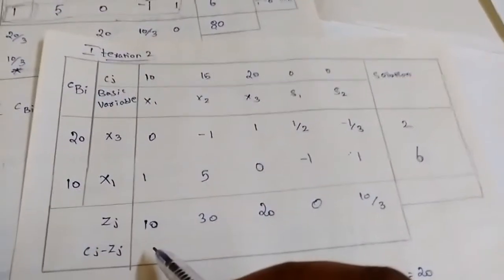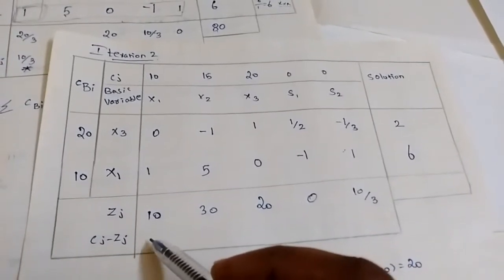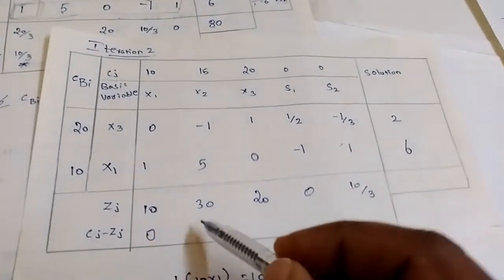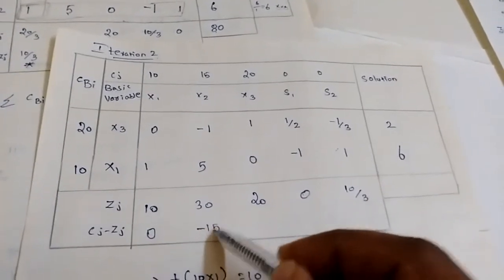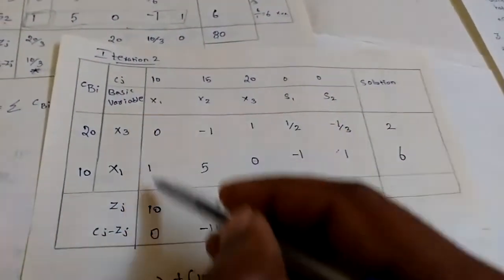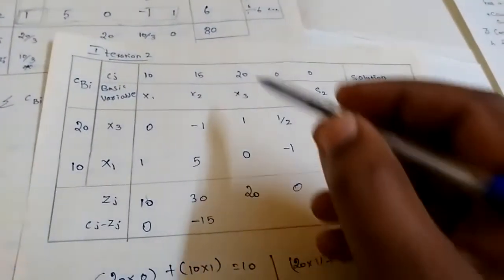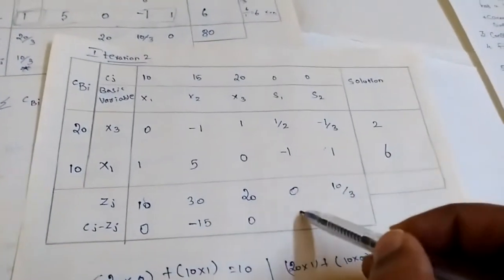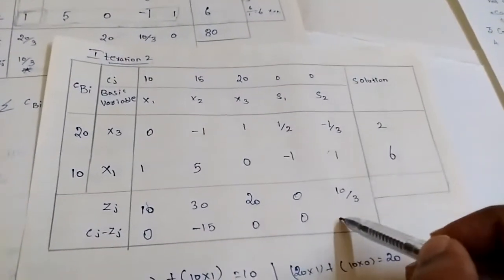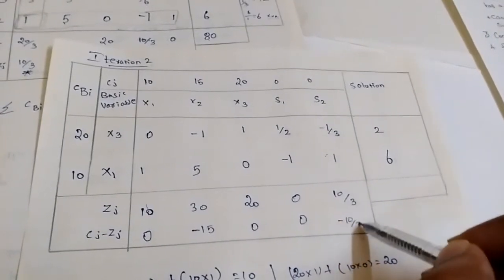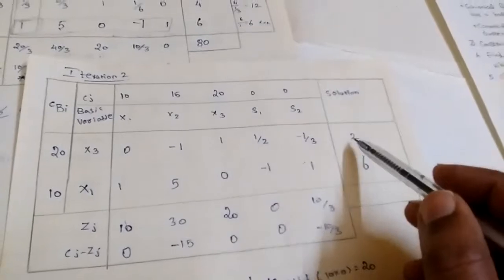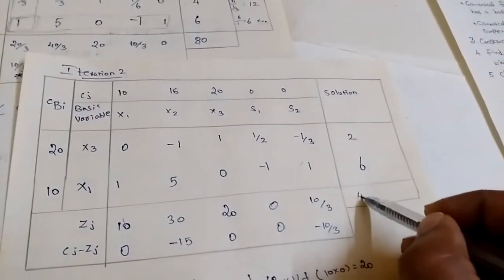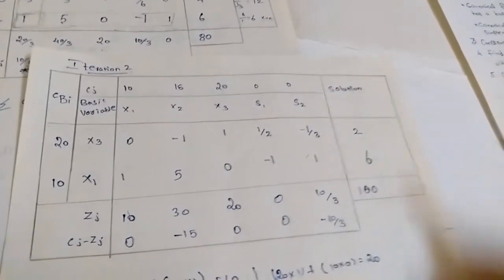Okay, now go for Cj minus Zj value. 10 minus 10, 0. 15 minus 30, minus 15. 20 minus 20, 0. 0 minus 0, 0. 0 minus 10 by 3, minus 10 by 3. I forgot to calculate the solution here. 20 into 2, 40, 10 into 6, 60, both summation will come as 100.